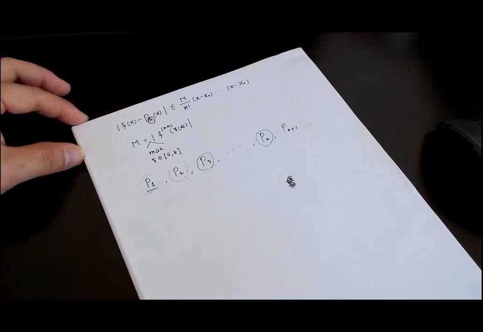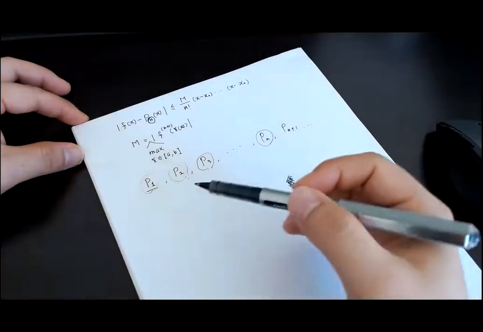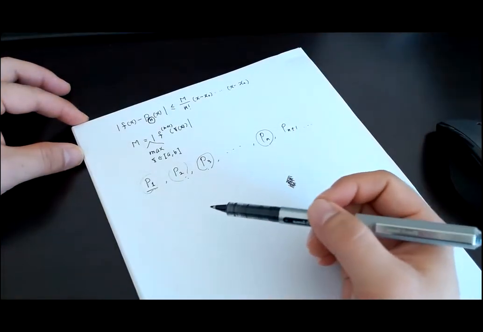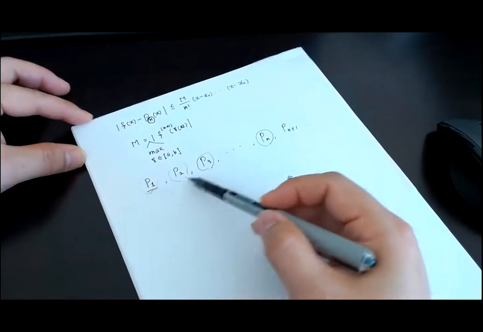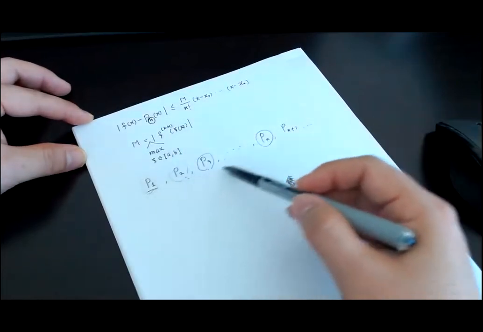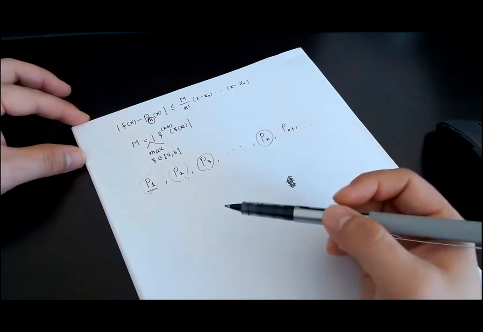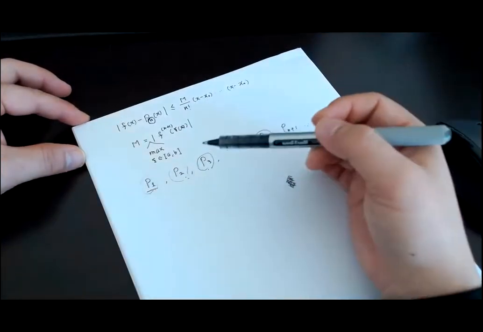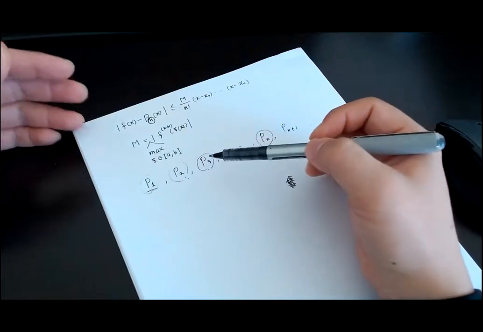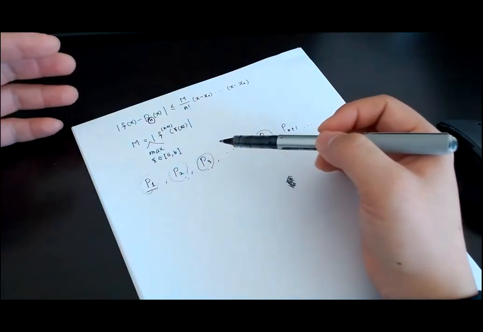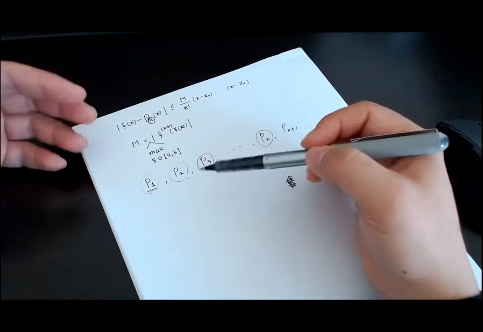But I want to construct the Lagrange interpolating polynomial approximation recursively.